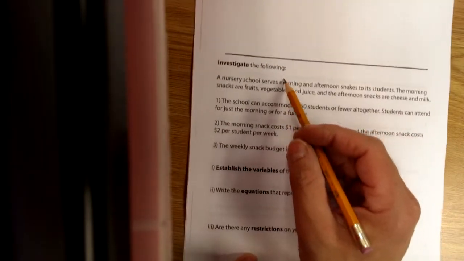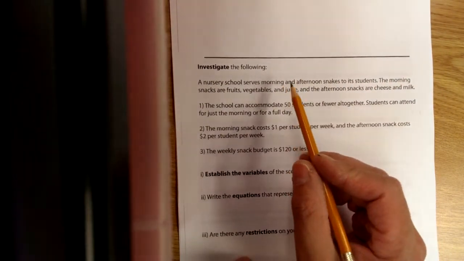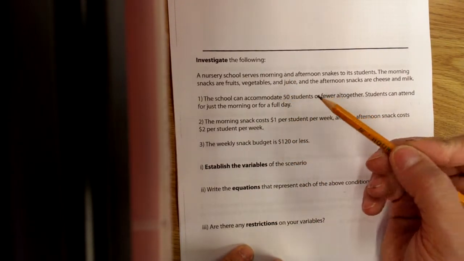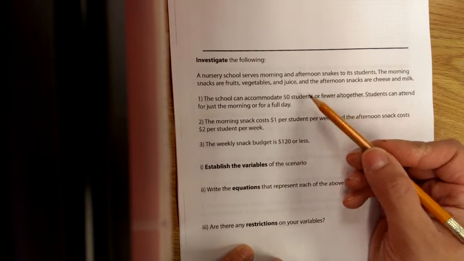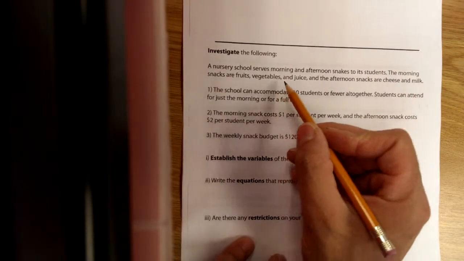Okay, this is part one, and this is going to be lesson 3, and it's systems of linear inequalities. So we're going to be taking a look at more than one graph, and we'll be taking a look at where the data fits in with both of them, and kind of describe how this is going to work. You've got an example here.